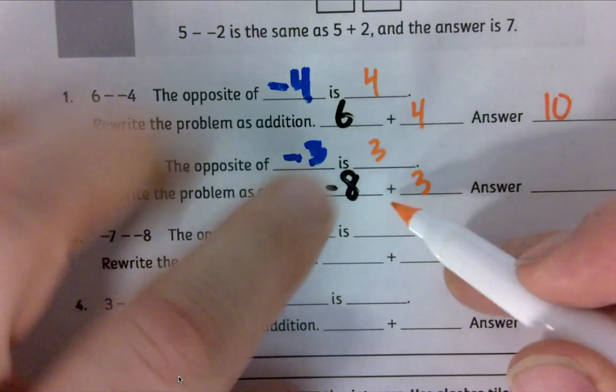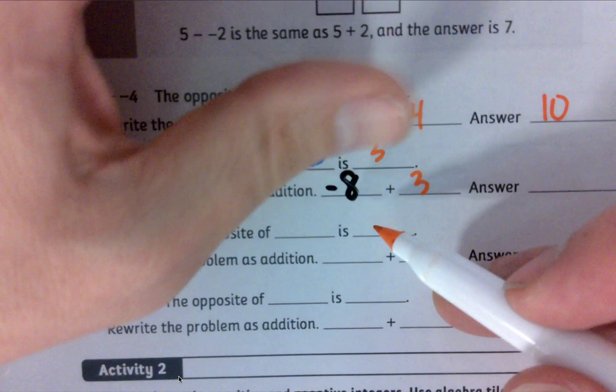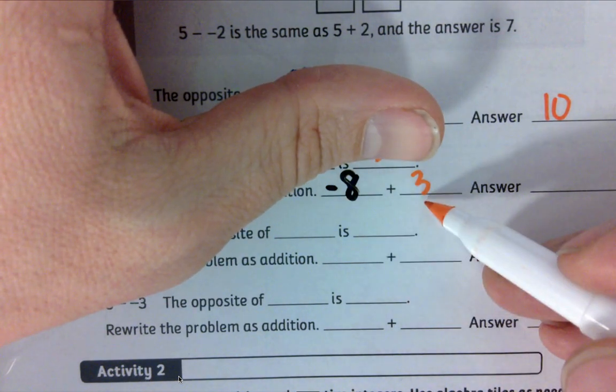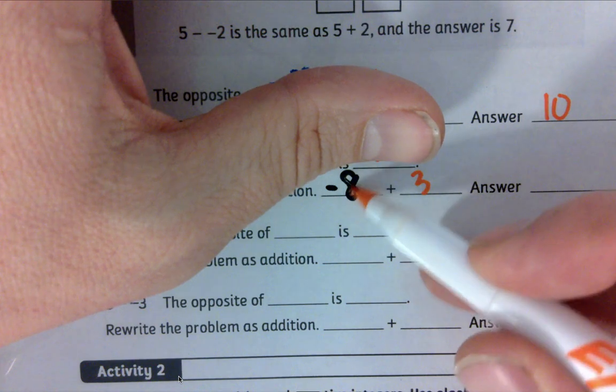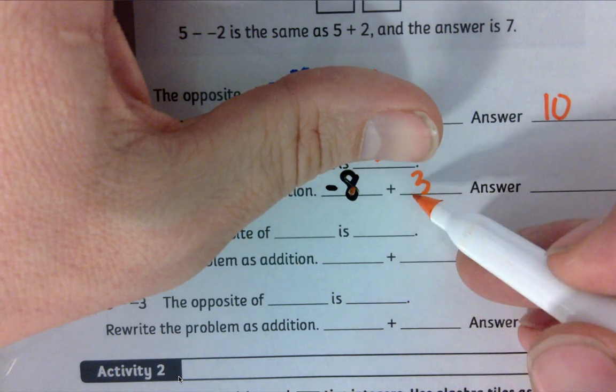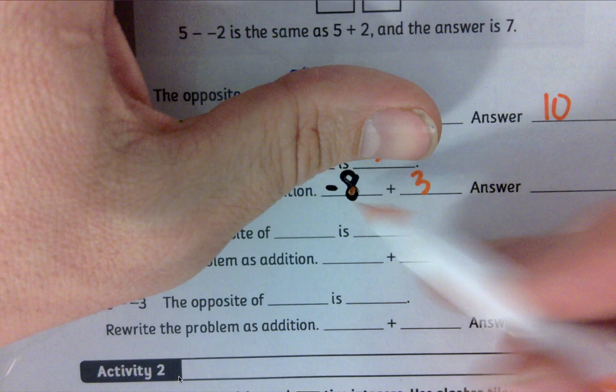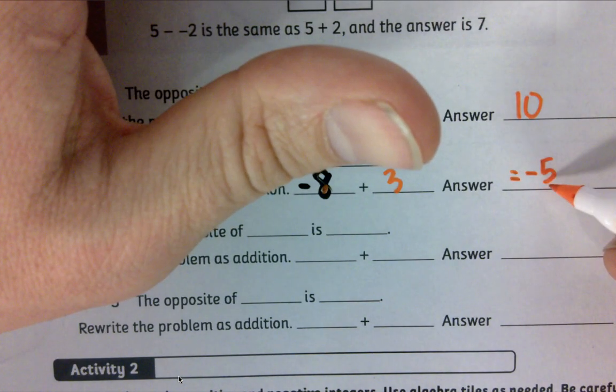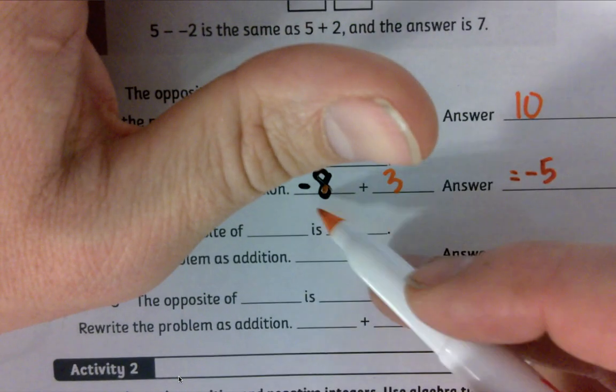And now we focus in on this guy and we add these up, just like we've been doing for a while. A -8 plus a +3. There are more negatives than positives. You have $8 in debt. You bring $3. When you pay me your $3, you still owe me 5. We need to use algebra tiles.